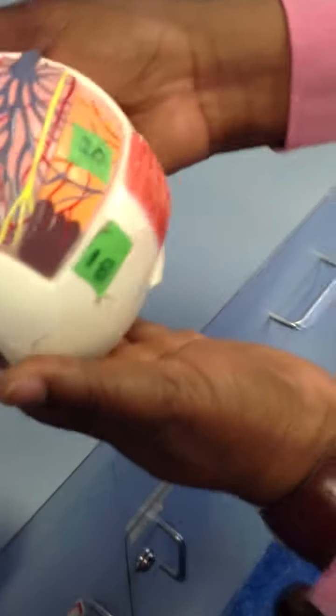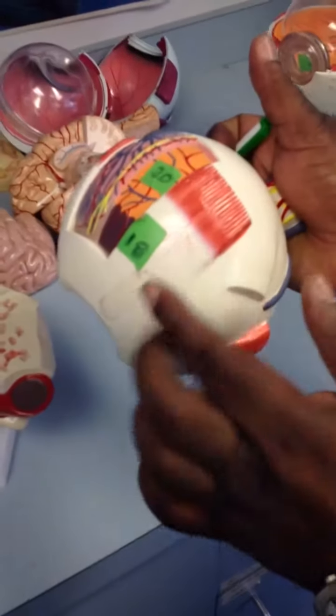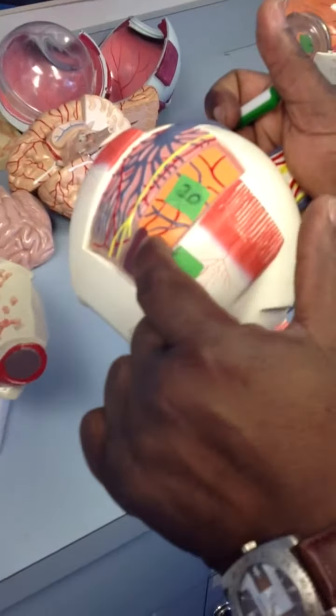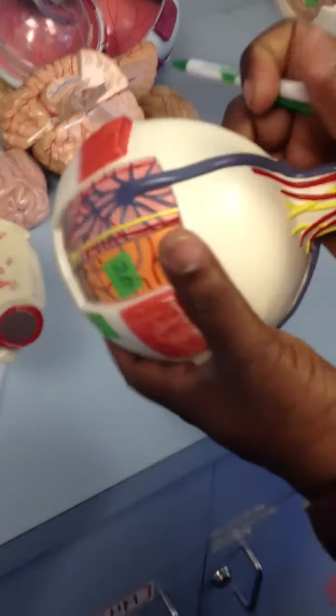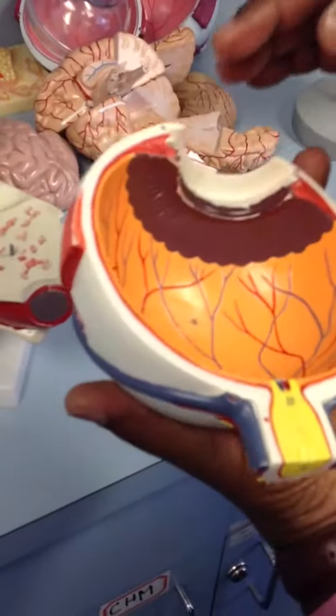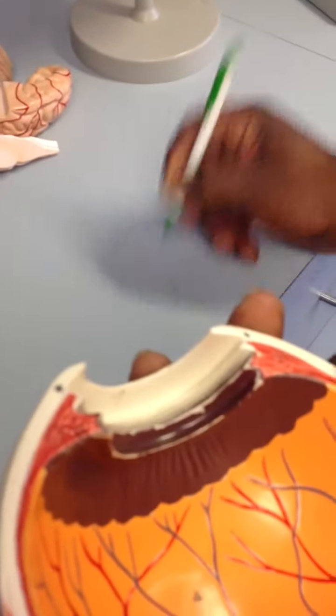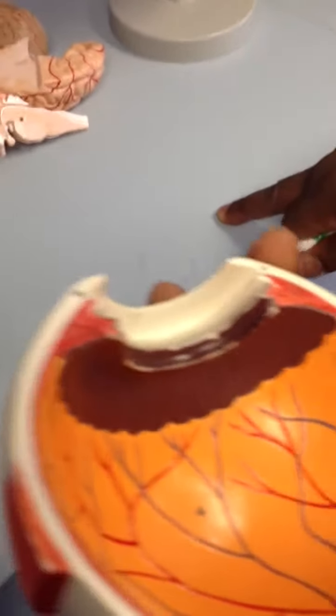Also, when you look on the surface, you can make out the same thing: the sclera, the choroid, and the retina. The red is again the choroid, the middle layer.